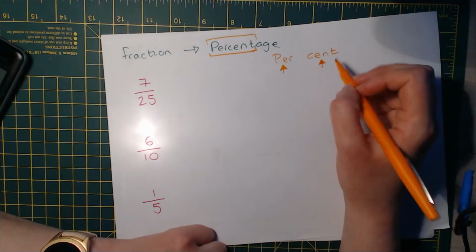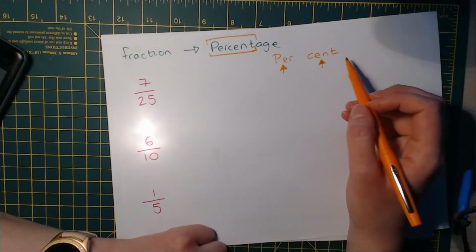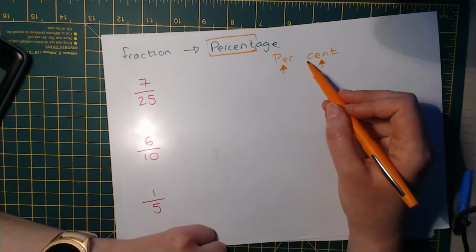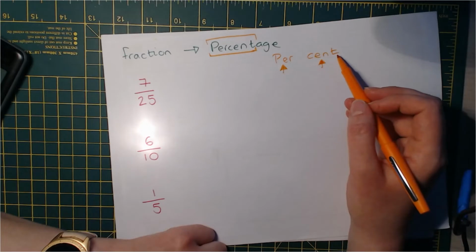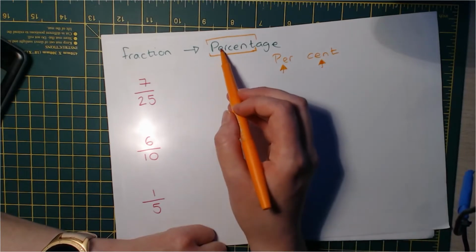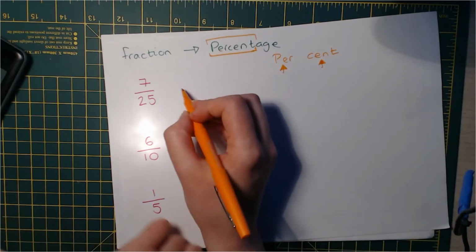And I was told by a student, and I didn't know this one, a centurion was a Roman soldier who looked after 100 soldiers. So the word cent, it comes up all over the place. Cents, you get 100 cents in a dollar or 100 cents in a euro. It comes up everywhere. So it might just help you to remember that percentage is per 100. And that's what we want to do.